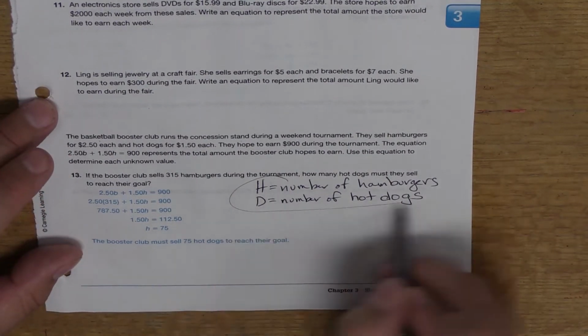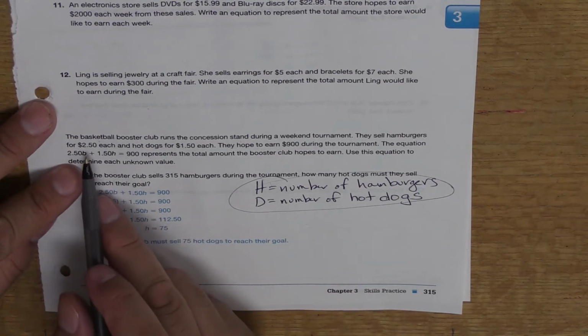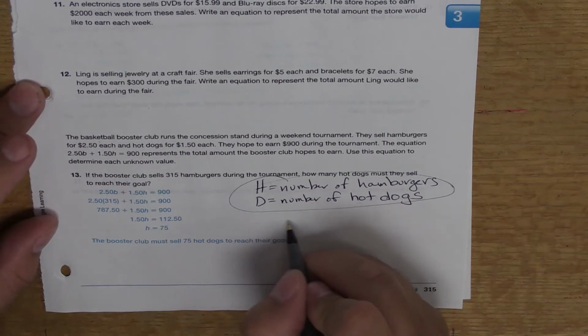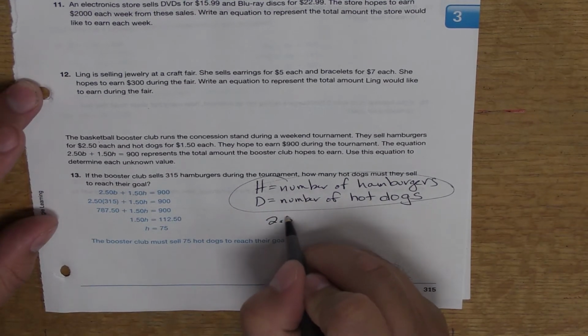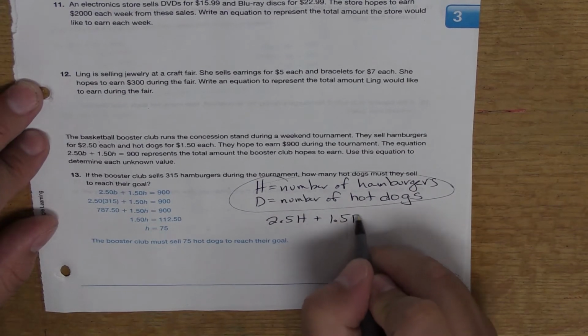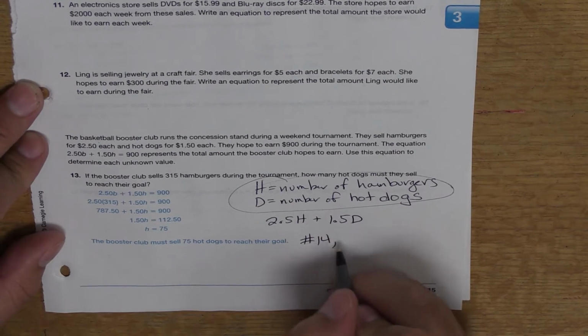So I'm going to use these variables. They're selling hamburgers for $2.50 and hot dogs for $1.50. So I'm going to be using this a lot. I'm going to use 2.5H plus 1.5D to solve problems. I'm going to do problems number 14 and 15.